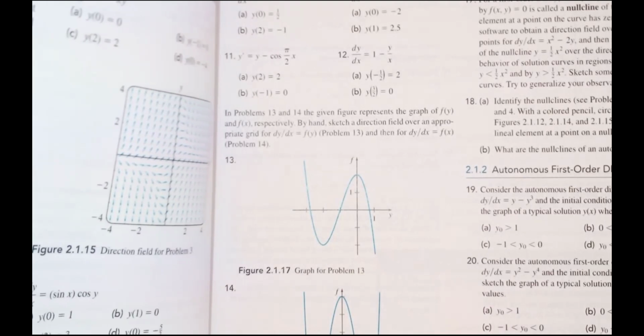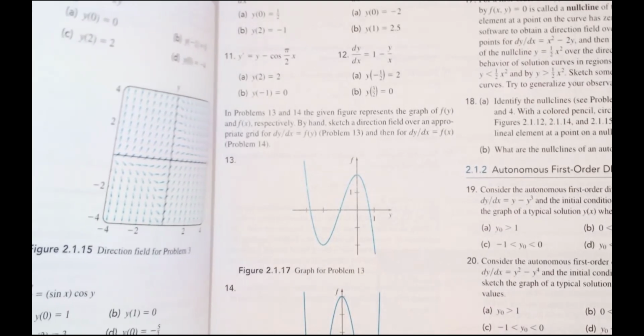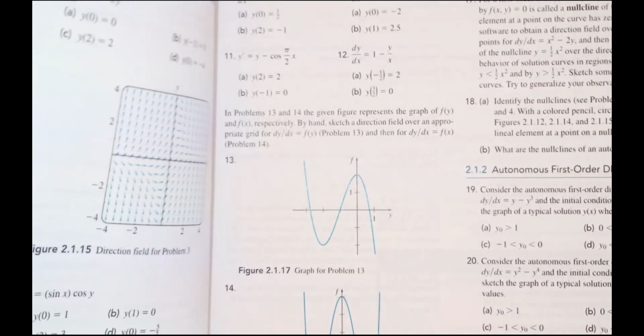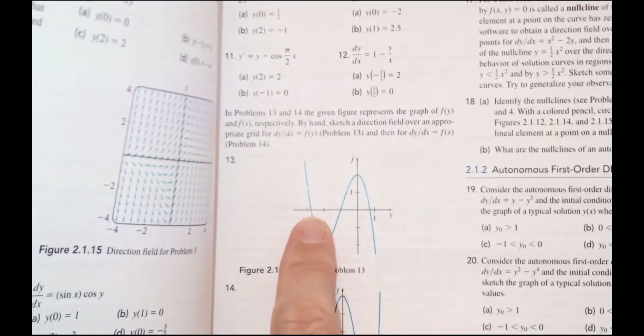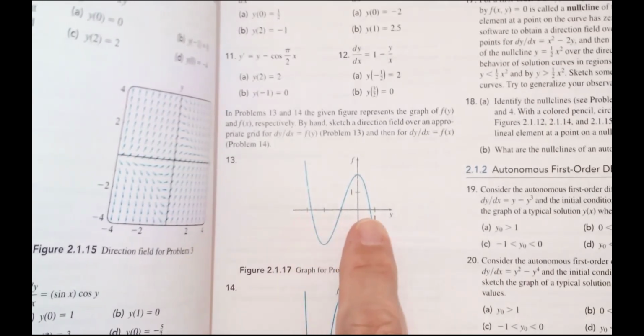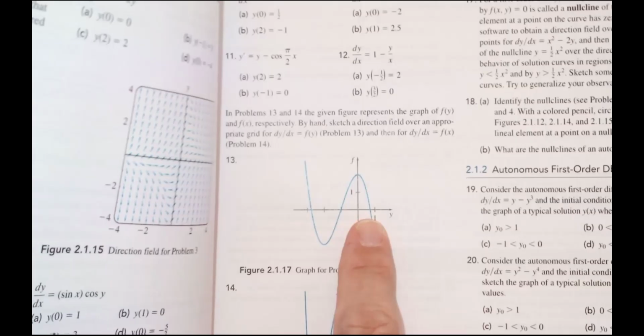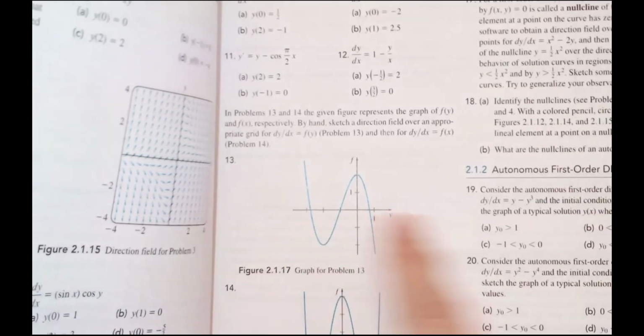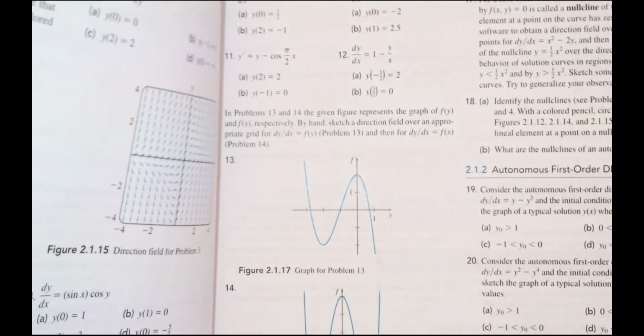So f of y goes plus, minus, plus, minus. And I've got 3 places where it's 0. Negative 2 point, I don't know, 8. Negative 1 and positive 0.8. We can call them A, B, and C if you want, but I figured I'd put some numbers on it.